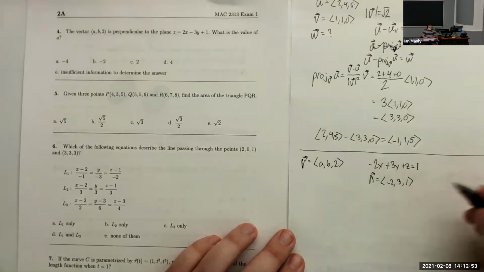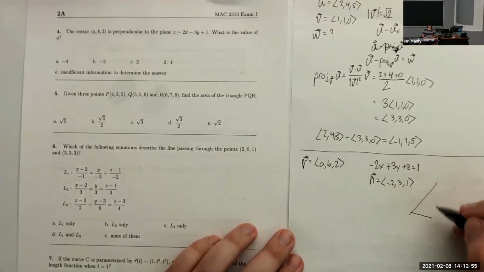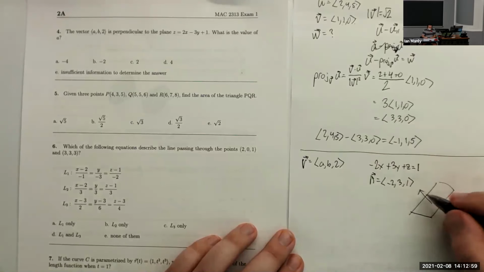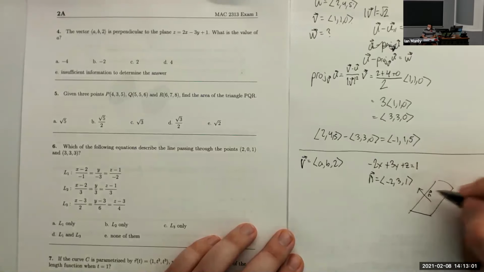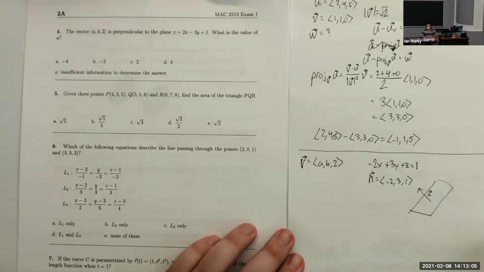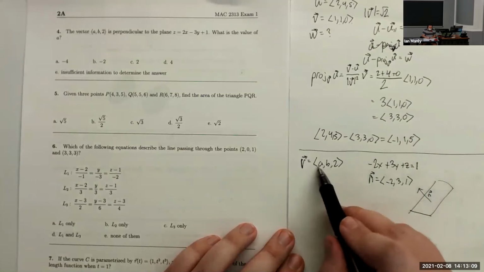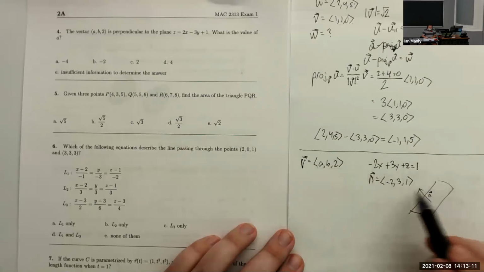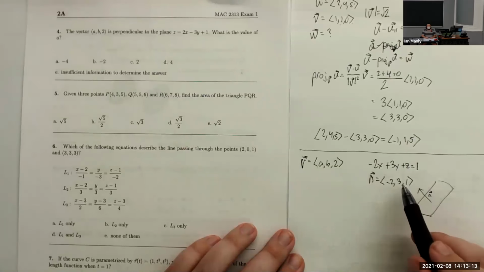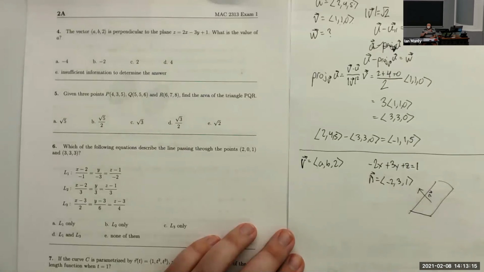Remember, if this is our plane, and this is our normal vector, normal is just another name for perpendicular. So if we have a vector that's perpendicular to our plane, it needs to be parallel to our normal vector. It could just be a different length, but it's going to point in the same direction.